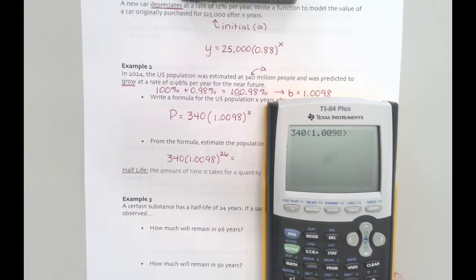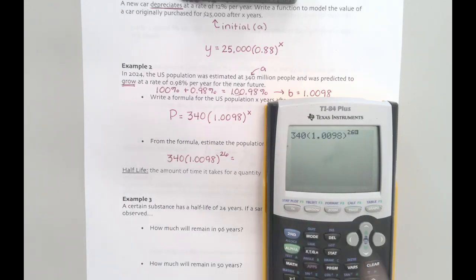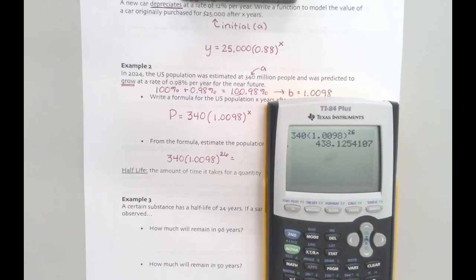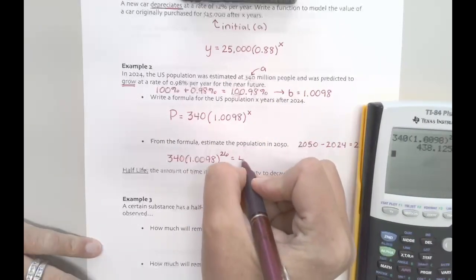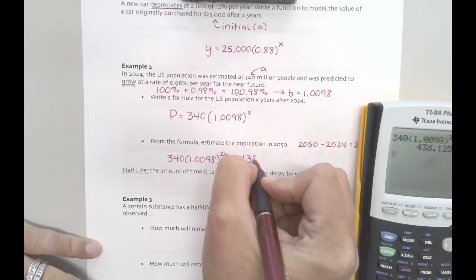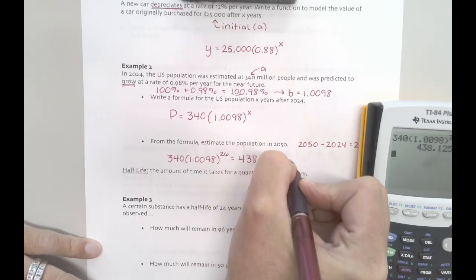1.0098. Now I am expecting this to grow, right? So it should be higher than 340. It shouldn't be like astronomically higher than 340 because this is not a very big percentage. So let's see where we're at. Well, that sounds about right to me. So I would say 438 million people. That's my estimate.